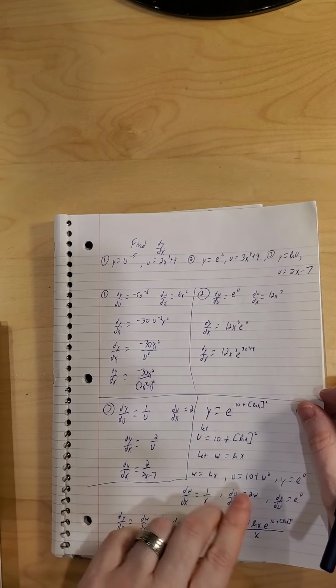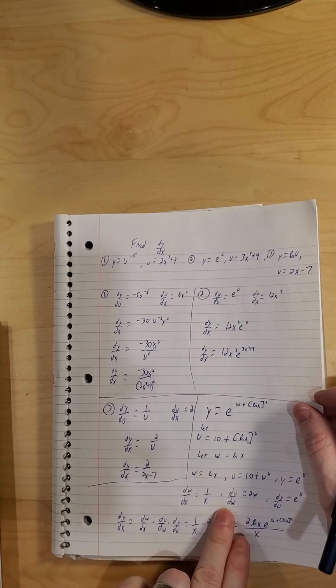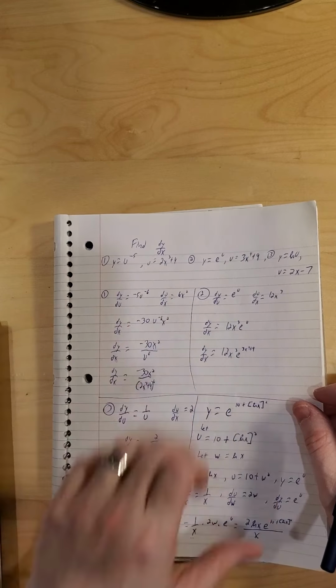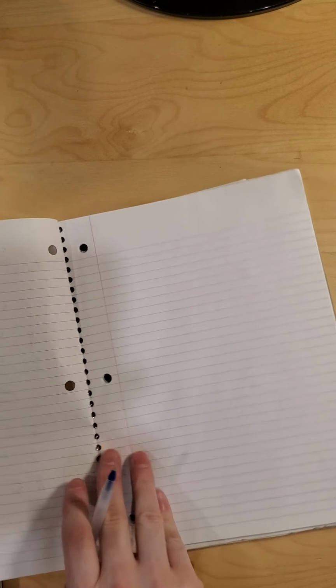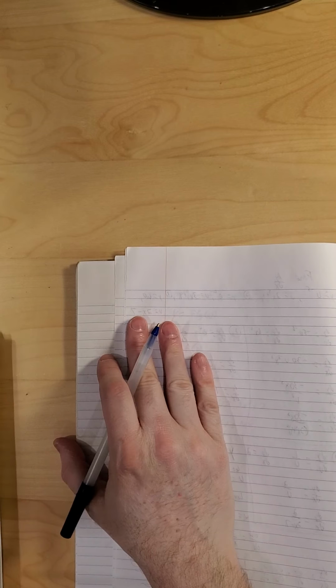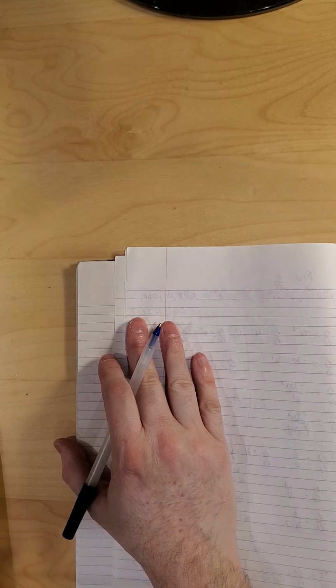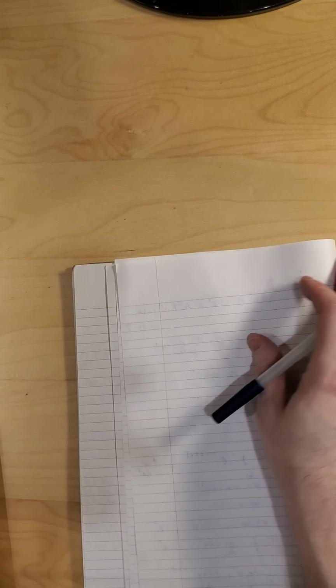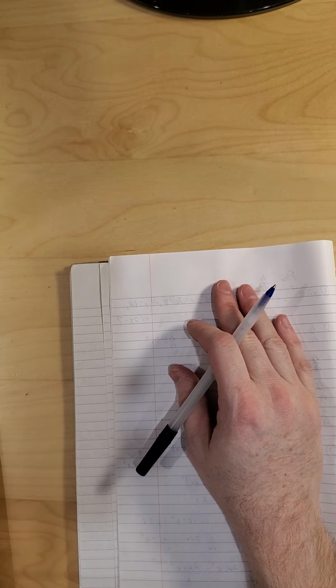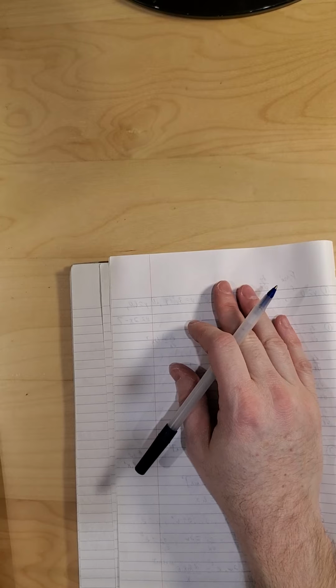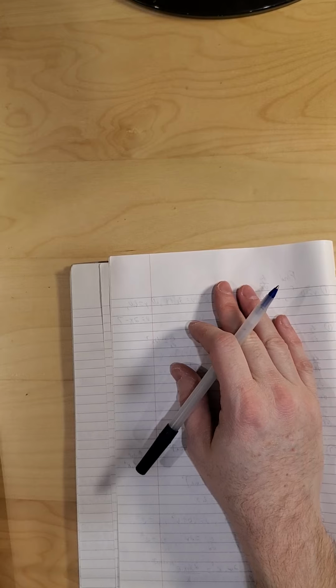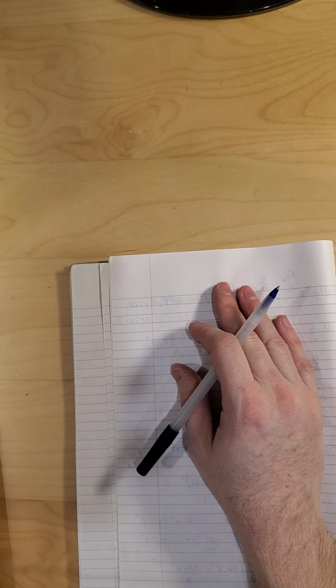So occasionally it is up to us to pick out what u is. Occasionally they will just hand us the u. Alright, so we have you all try one of these out, and then we're going to go ahead and wrap it up here.